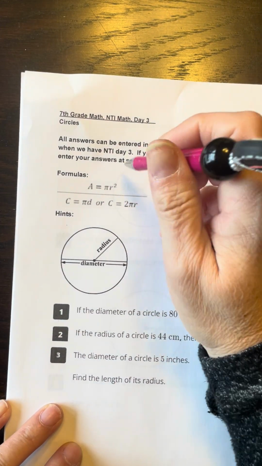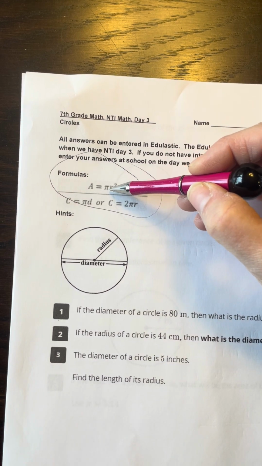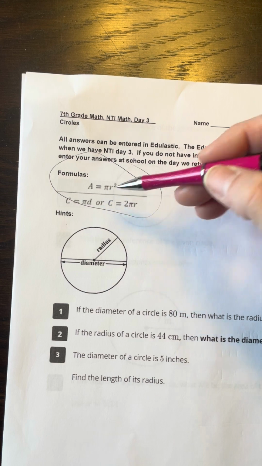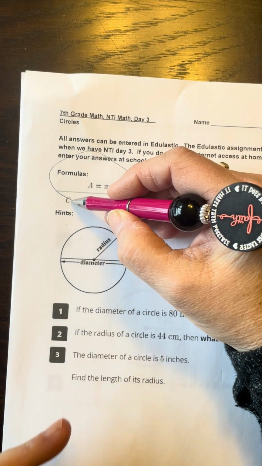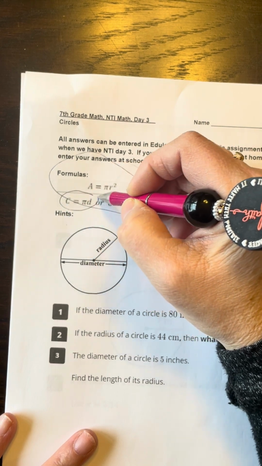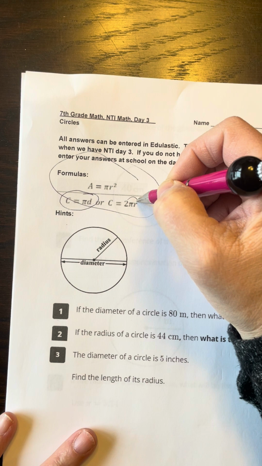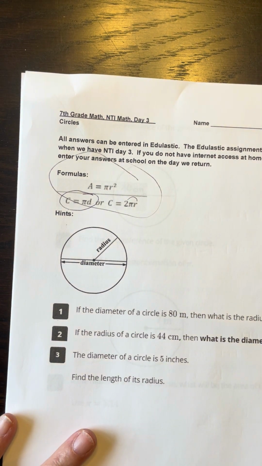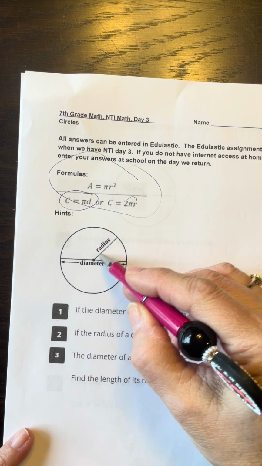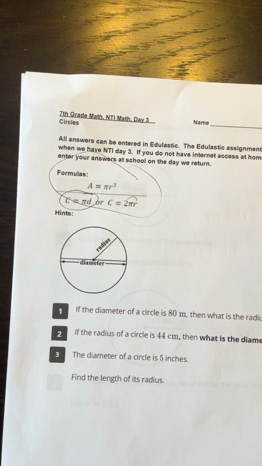So the first thing are the formulas for the circles. To find the area of a circle, you take pi times the radius to the second power, squared. You can get the circumference by taking pi times diameter. This is the formula we used. But if you have the radius instead, you can just double the radius and then multiply it by pi. Okay, and then I have some hints. This is the radius from the center to the edge, whereas the diameter is all the way across.